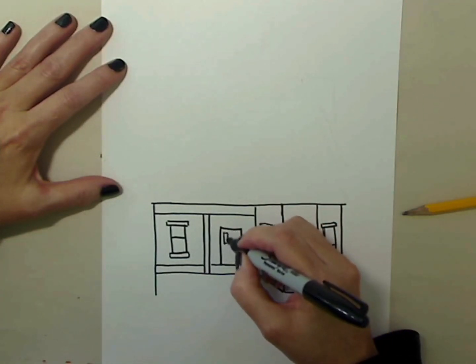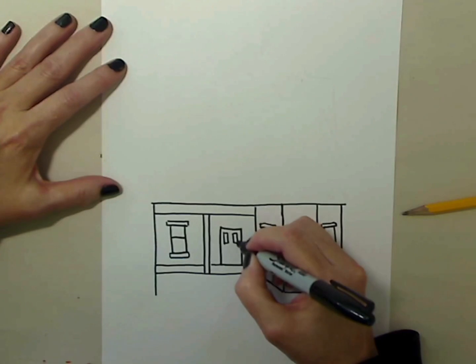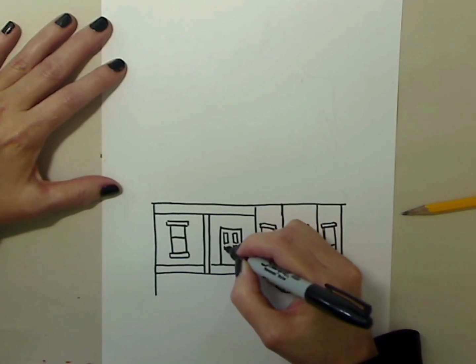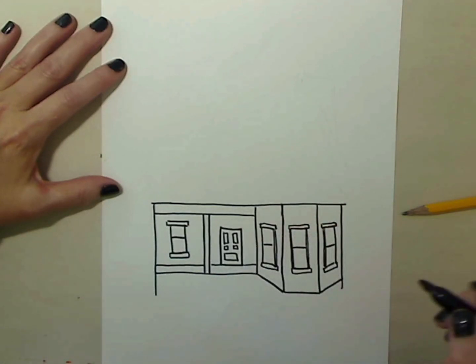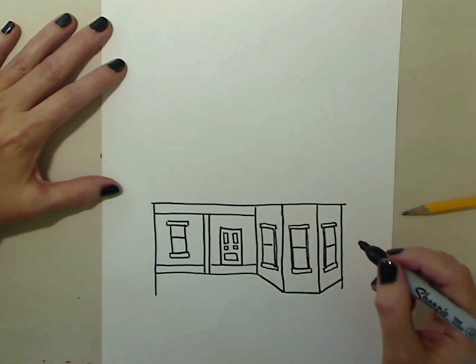Now we're going to make the detail on the door. There's 5 geometric shapes. There's 2 rectangles at the top, 2 squares in the middle, and 1 rectangle at the bottom.